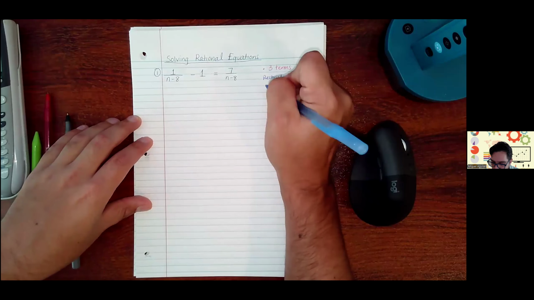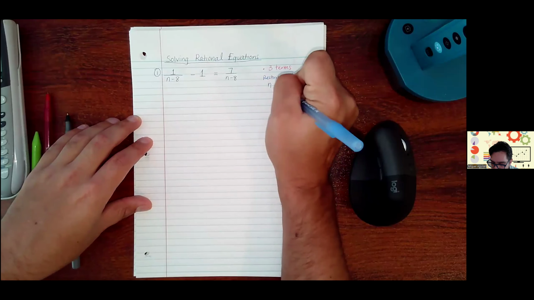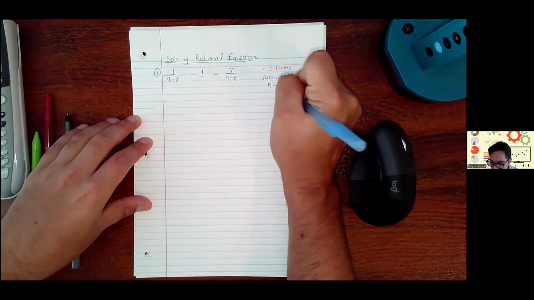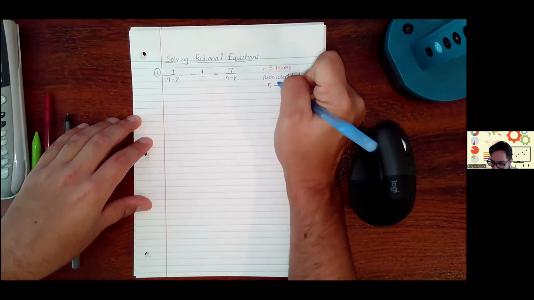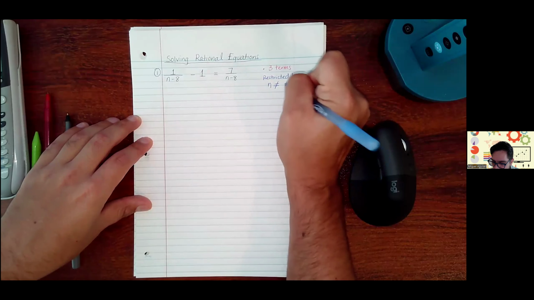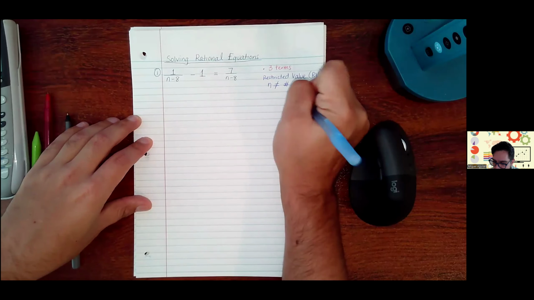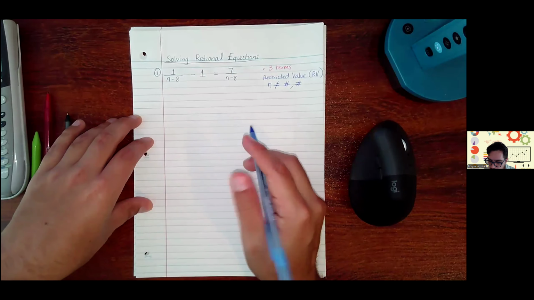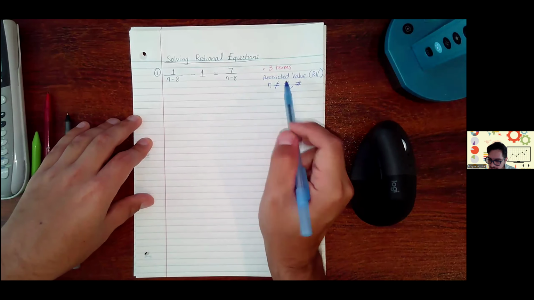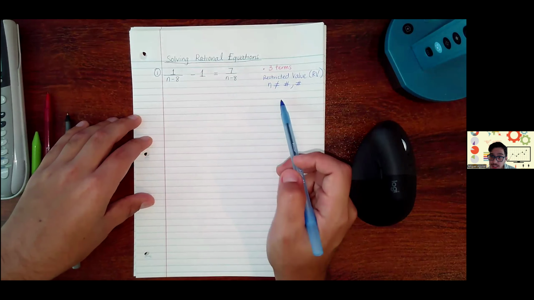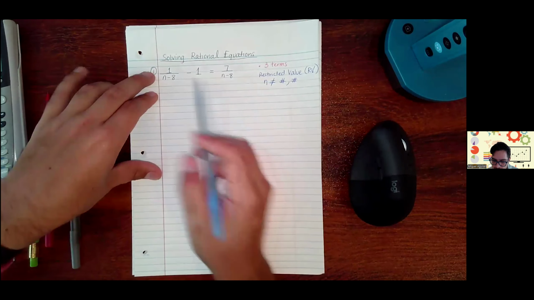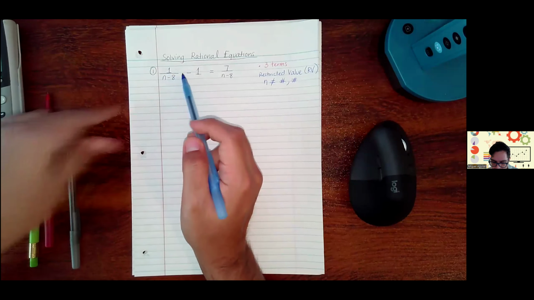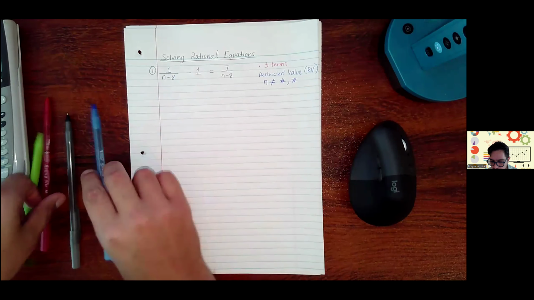So if we have values of n that cannot be a solution, so x or n in this case cannot be equal to some number or maybe a set of numbers. Okay. And the way we're going to go ahead and inspect whether or not we have restricted values in this equation is to look at each of the terms that have the variable in the denominator.